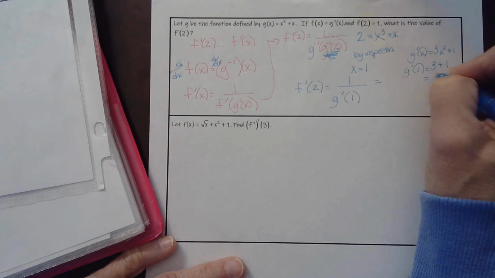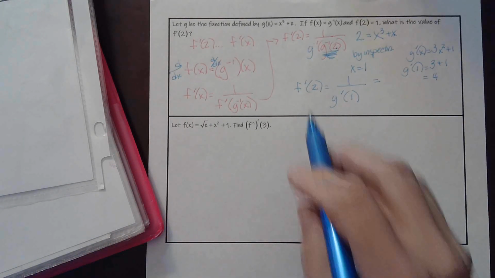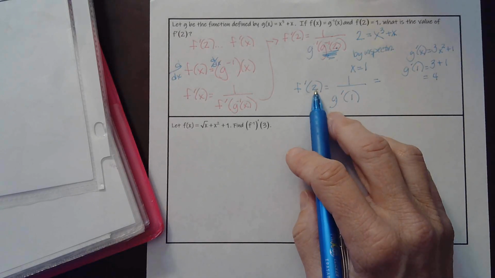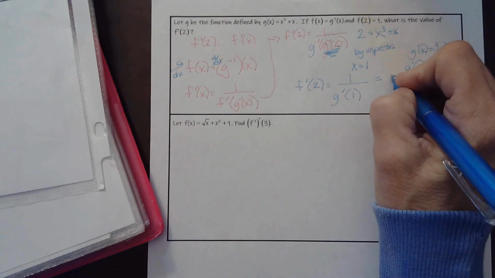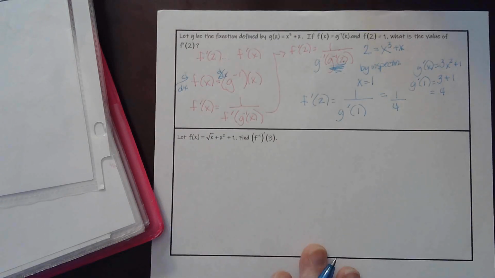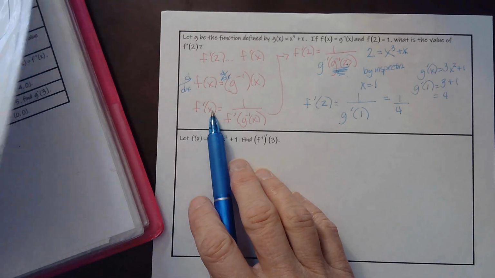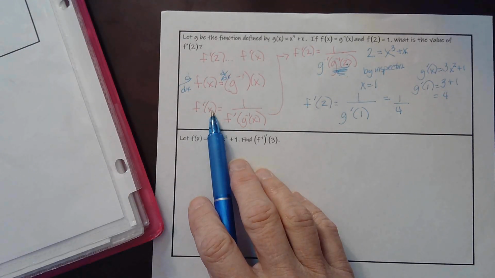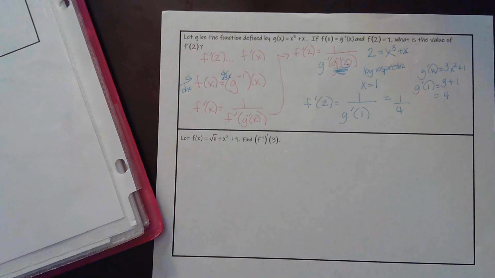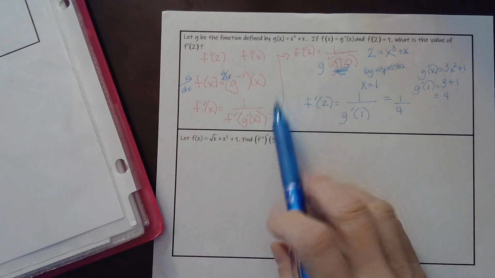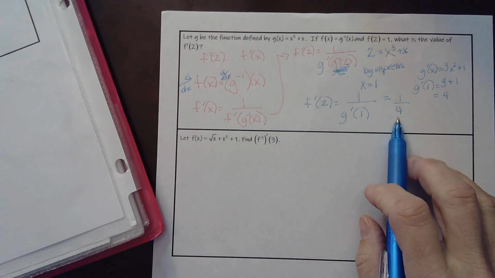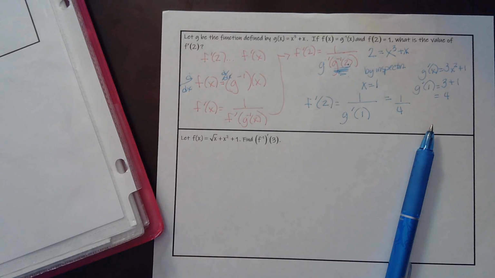I get 3 plus 1, which is 4. So f prime of 2 will equal 1 over 4.